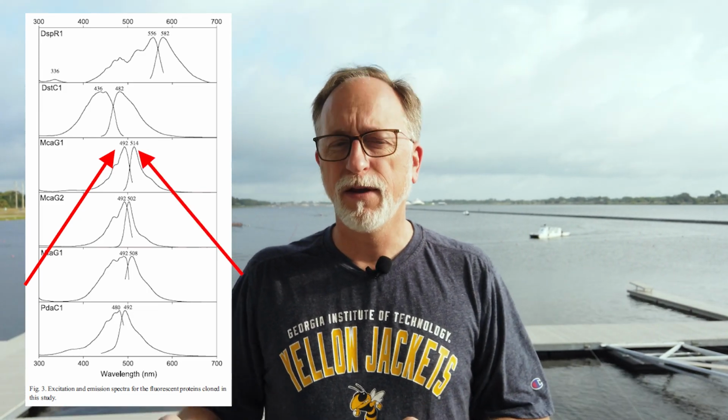Actually, no, let me correct that. Corals don't glow in the dark. Fluorescence is not bioluminescence. They're very different things. A firefly is bioluminescent. There are a lot of cnidarians, that's corals, jellyfish, hydra, things like that, that are bioluminescent. They produce light. Corals do not. They fluoresce. That is, they absorb light at one wavelength and release it at another wavelength.